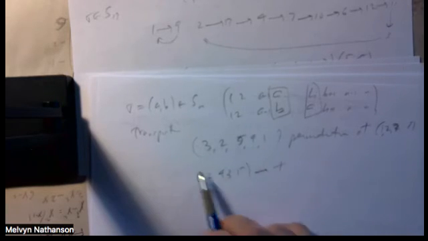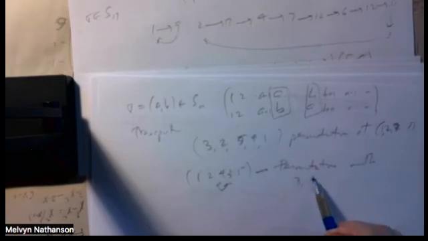So if I took 1, 2, 4, 3, 5, this is the permutation with 3 and 4 interchanged or transposed.